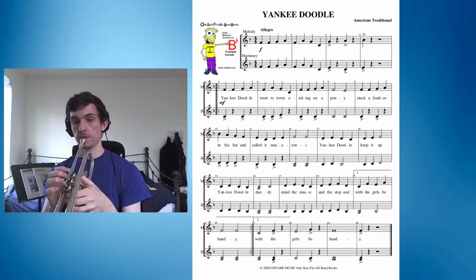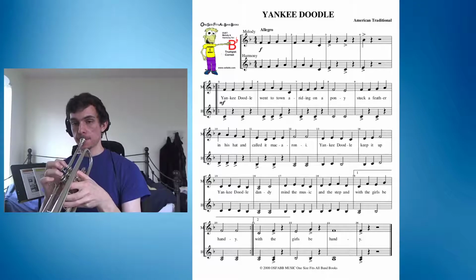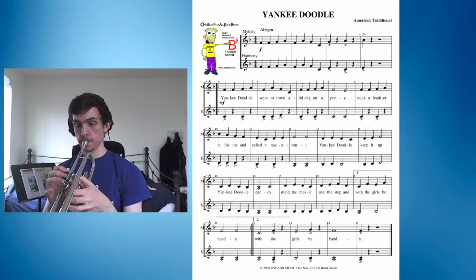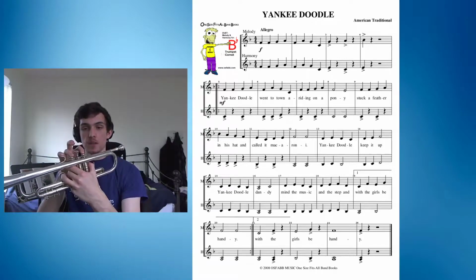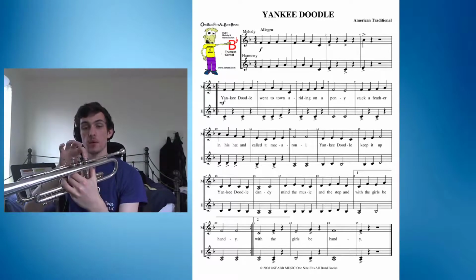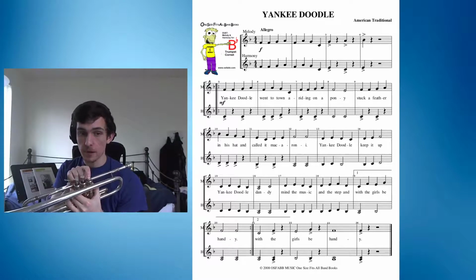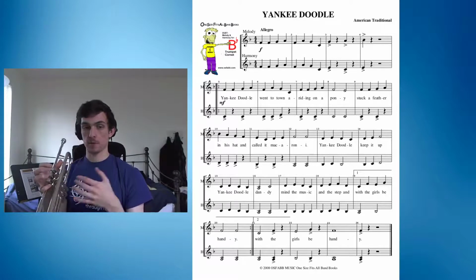All right, next 4 measures. 1, 2, 3. All right, so we have a couple new things here. So you have D, E, and D, and then we have low B flat, which is the same fingering as the higher B flat, but make sure we have a nice warm open air to play that low note.